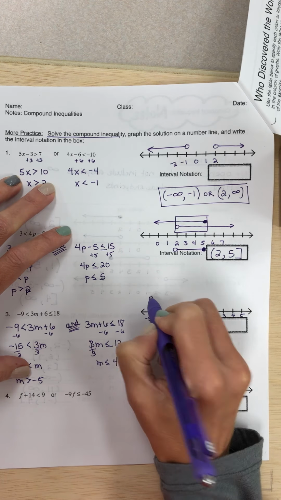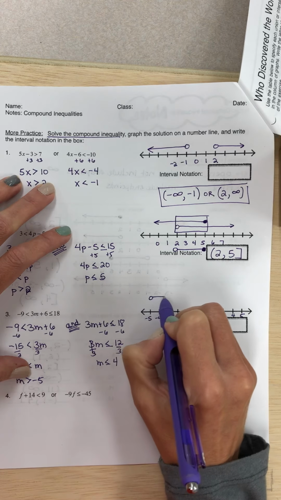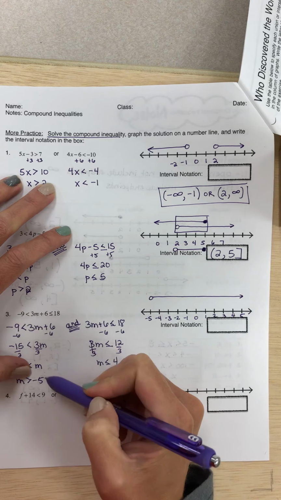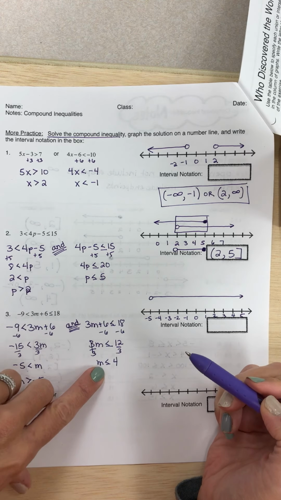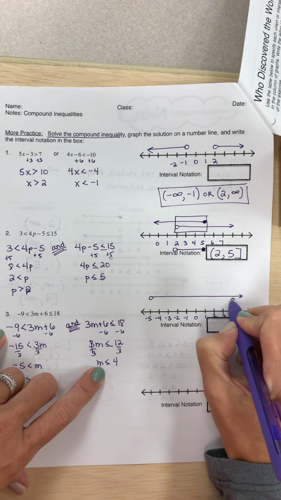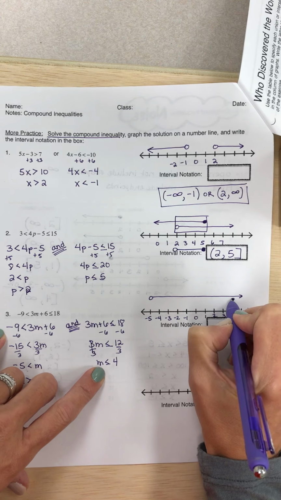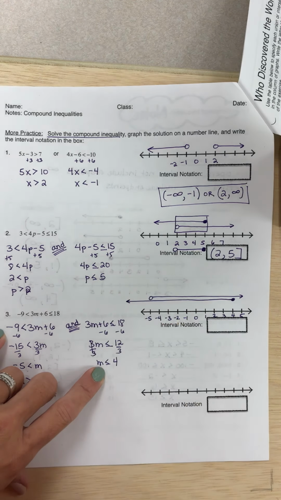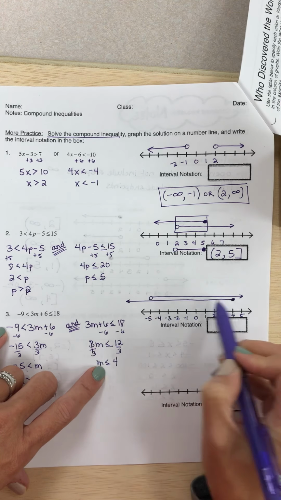-5, I'm going to put this up here. It's open, and all of these values will make this inequality true. Now I'm going to graph this one. M has to be less than or equal to 4. That means it's closed, and less than is smaller. All of these values will work. Where do these overlap?